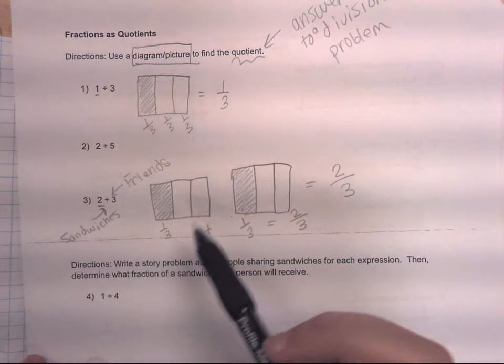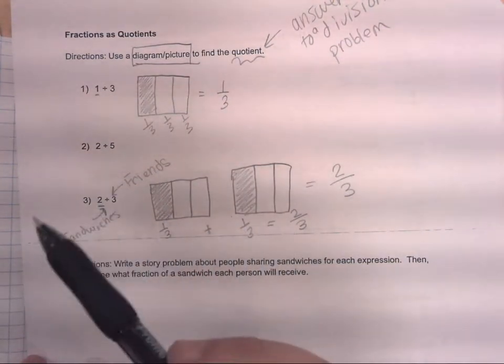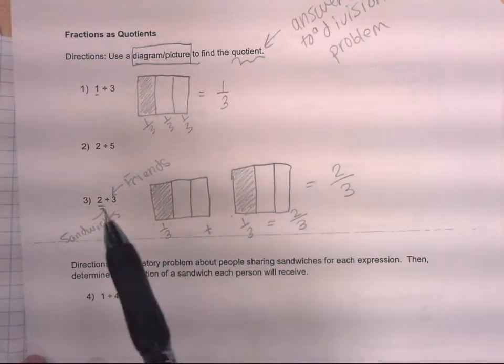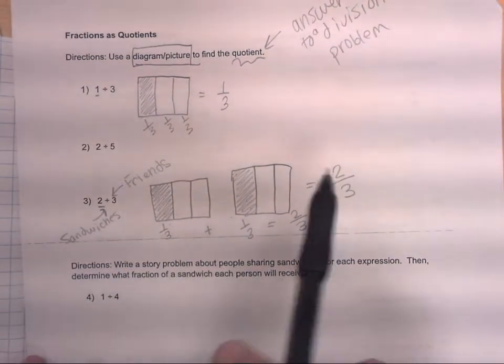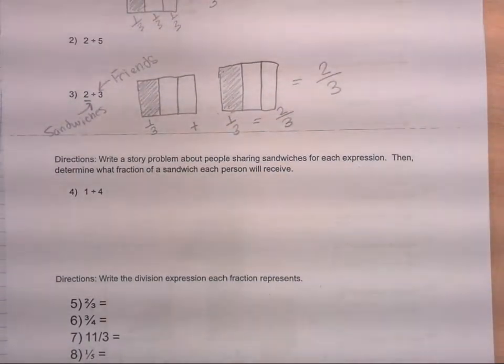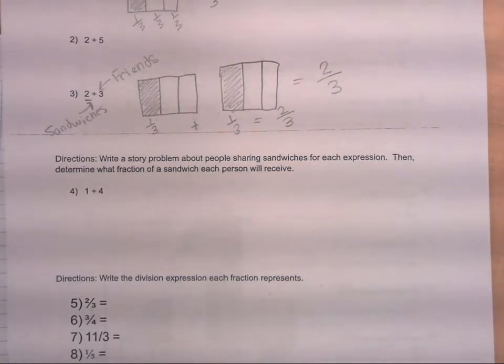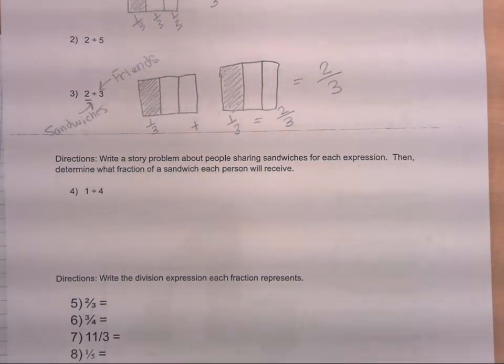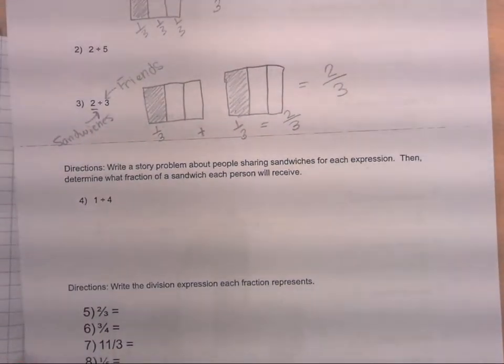And then when you pair the diagram with a story or a context to understand what's happening when we divide 2 by 3, it's much easier to see that 2 divided by 3 is equal to 2/3. So the next question asks us to write a story problem about people sharing sandwiches. And once we've written that story context, then we determine what fraction of a sandwich each person would receive.